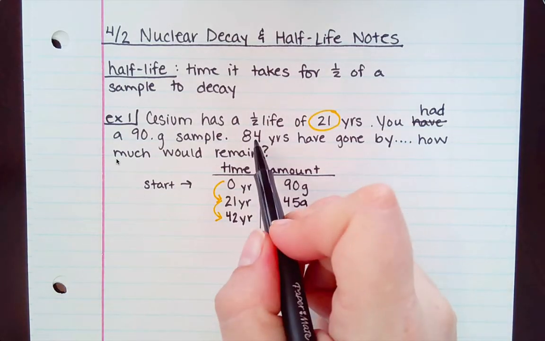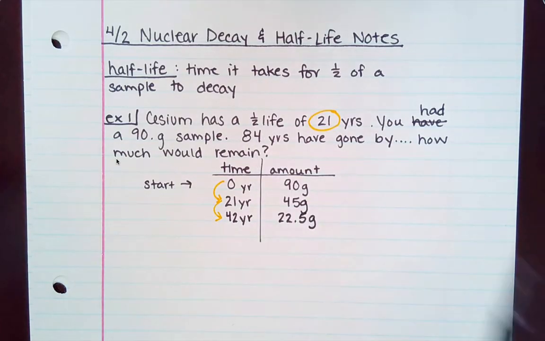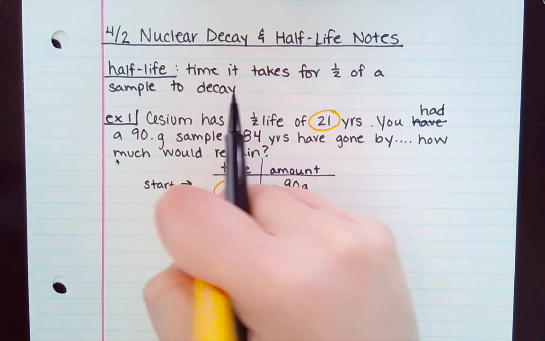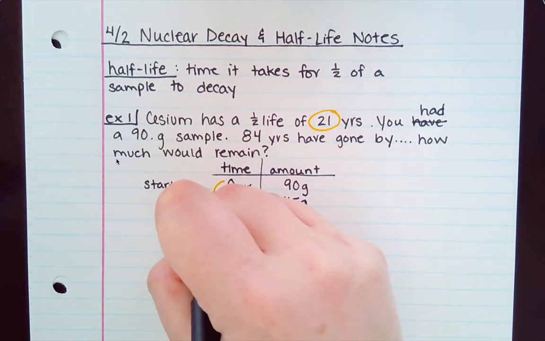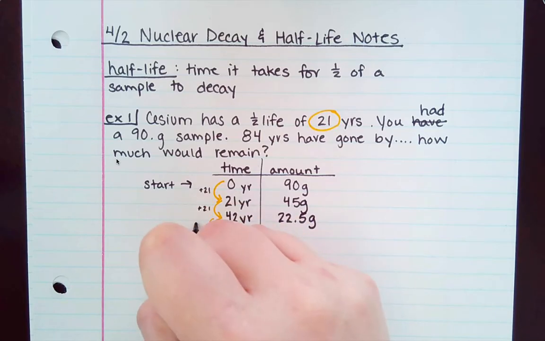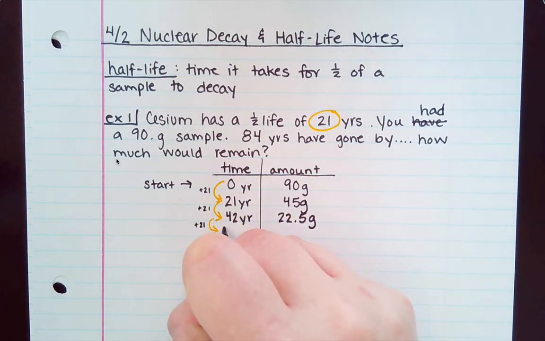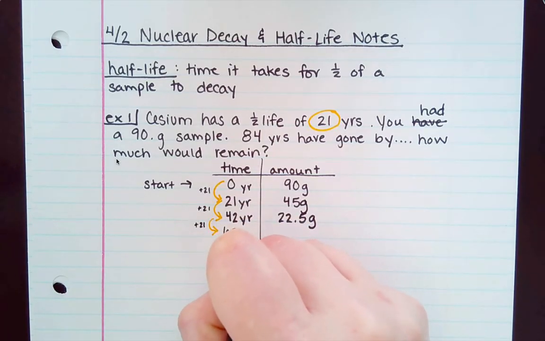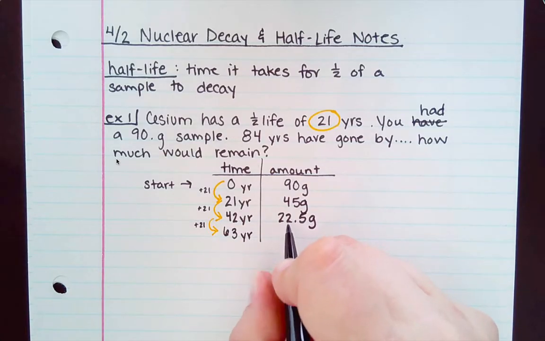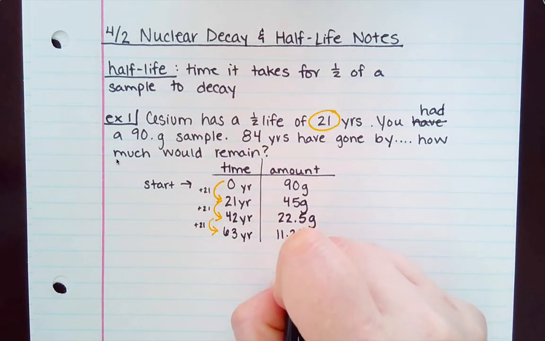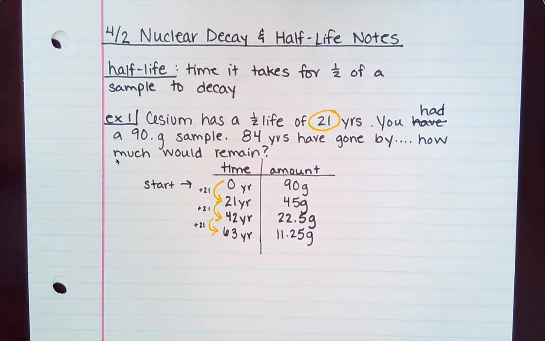But we've got to work our way all the way to 84. So I'm going to add another 21 years because that's the length of our half-life, which is 63. Half of 22.5 is 11.25. I'm still not up to 84, which is where I'm trying to get.